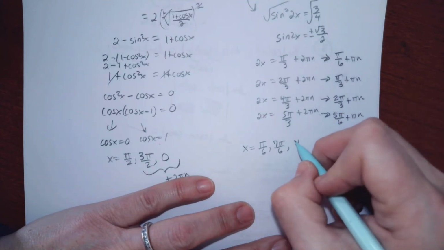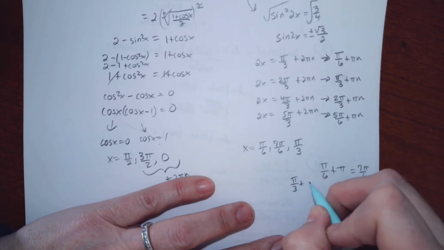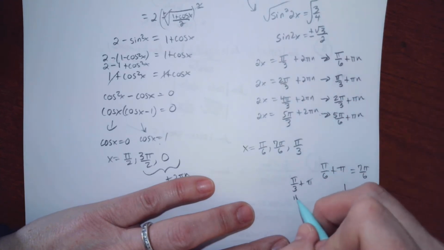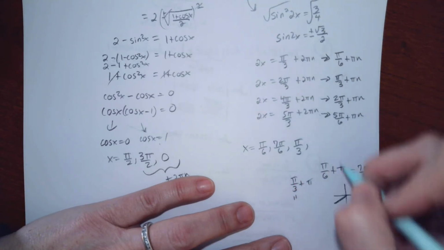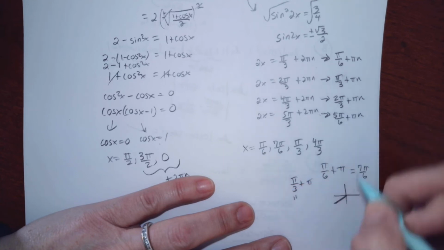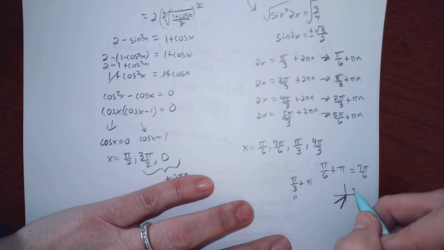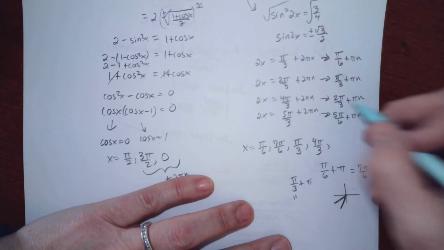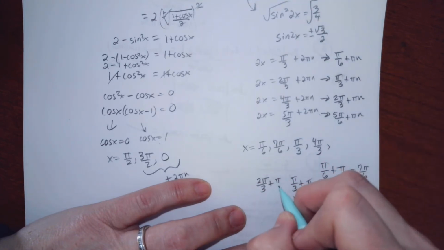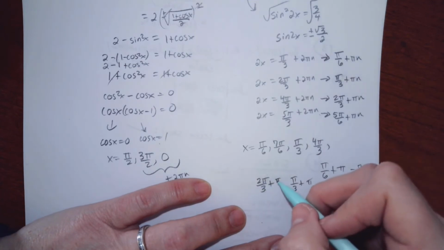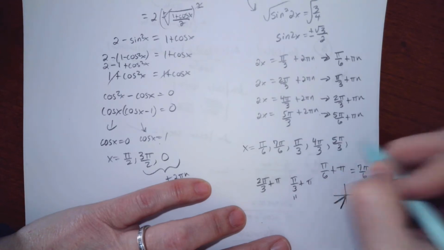So pi over 3, okay, good. If I take pi over 3 and add pi to it, that's adding 1/3 and 1, so that's 4/3. So that's valid, 4 pi over 3. If I'm already at 4 pi over 3, which is down here, if I add 180 to that, it would be past what I want, so that's done. So 2 pi over 3 plus pi n, so plus pi. So 2/3 plus 3/3 would be 5/3. And if I add another, that's too big.